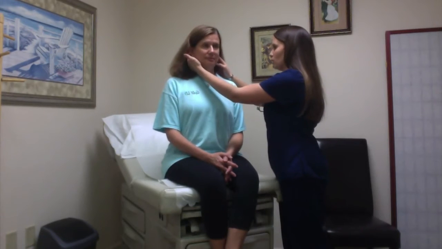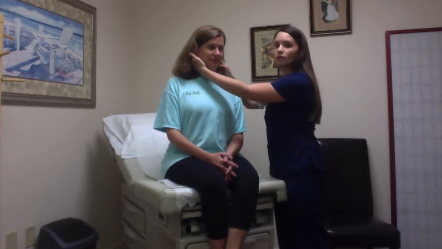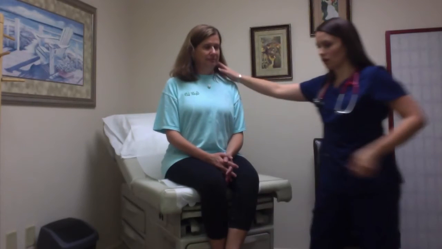Okay, so next we're going to be doing the assessment of her ears. I'm going to start by inspecting the auricle of each ear, just for any nodules, lesions, just general hygiene. I'll do both sides. Are you feeling any tenderness in your ears? No tenderness. Okay, so I'm also palpating. I'm going to palpate your mastoid process. Do you have any tenderness in your mastoid process? No. Okay, good. Now for the otoscopic examination.